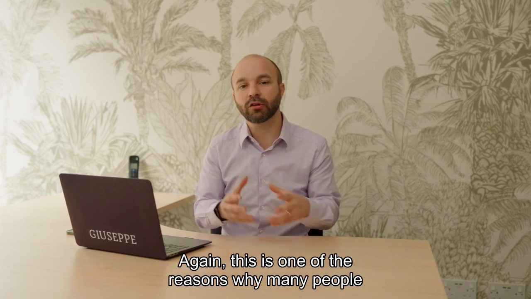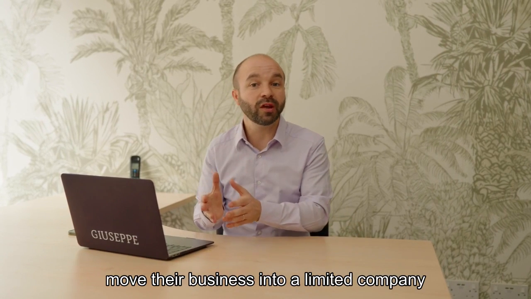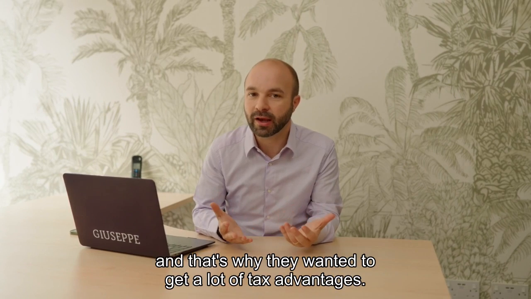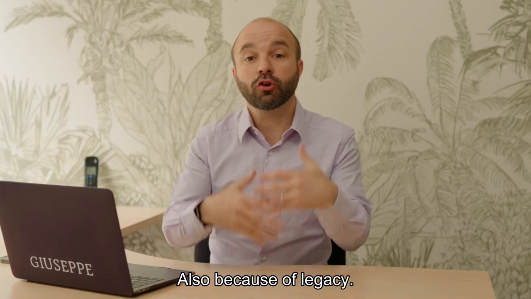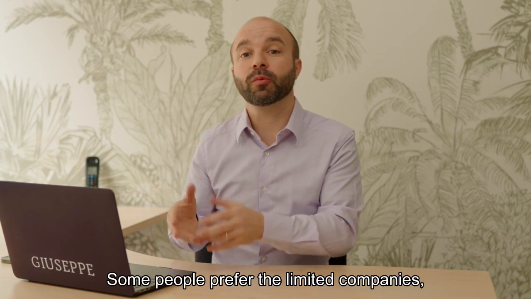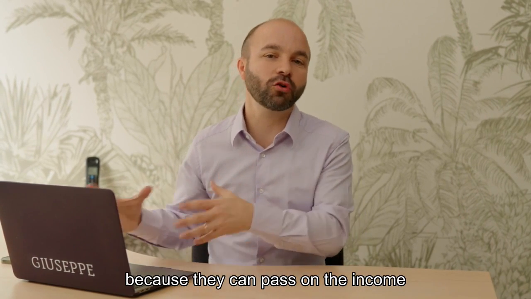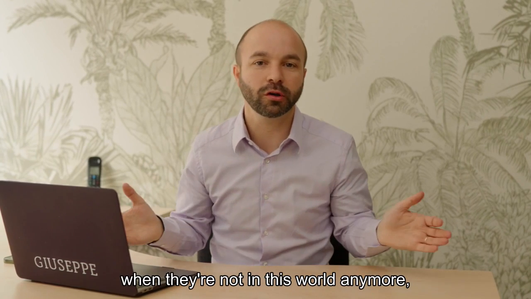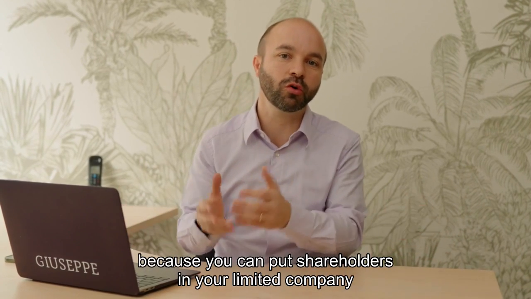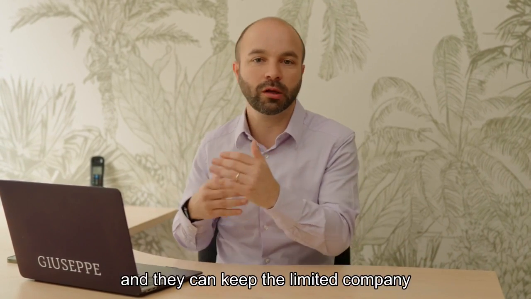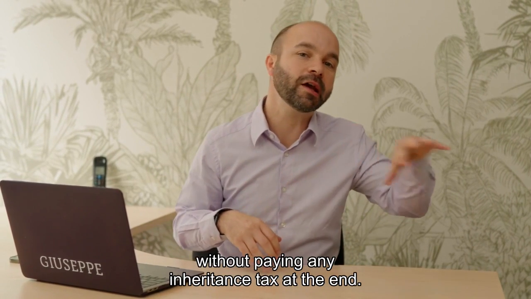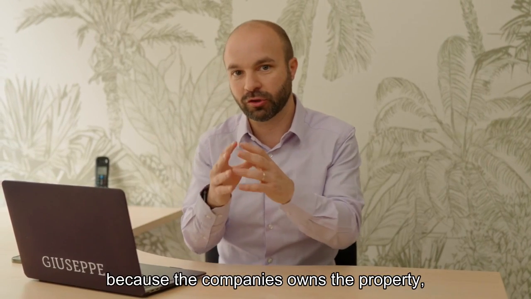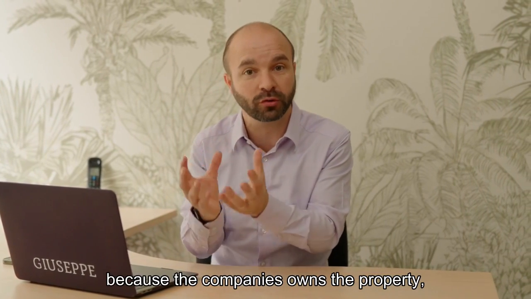Again, this is one of the reasons why many people move their business into a limited company, because they want to get a lot of tax advantages. Also, because of legacy, some people prefer limited companies because they can pass on the income when they're not in this world anymore. You can put shareholders in your limited company and they can keep it without paying any inheritance tax at the end, because the company owns the property, not you.